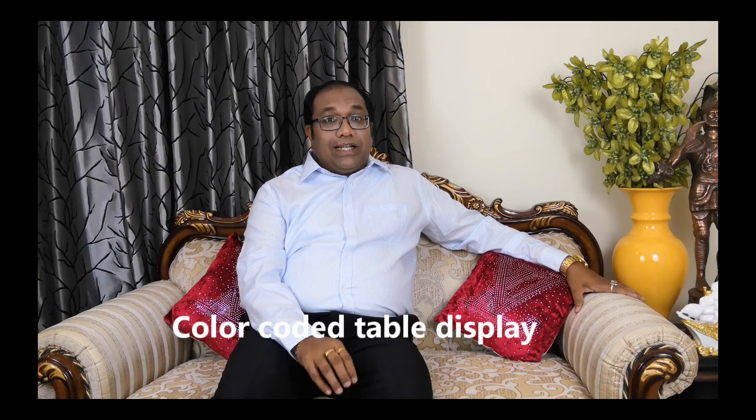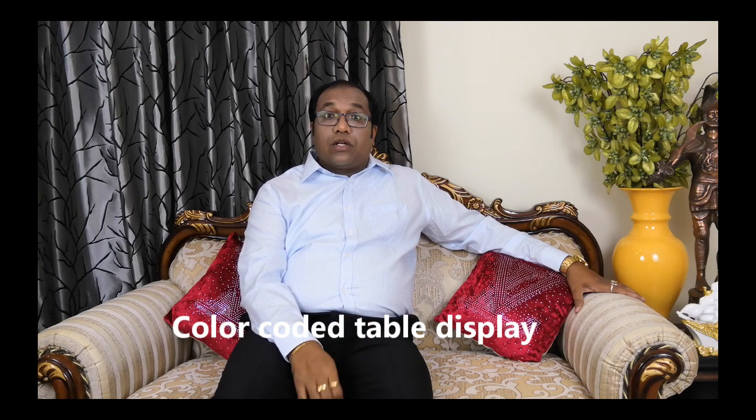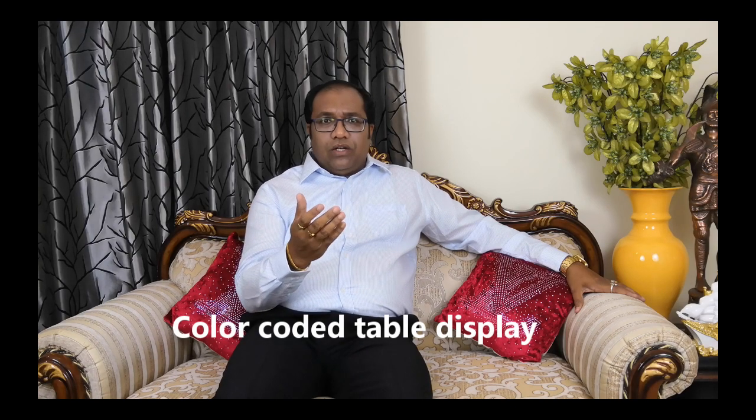Now there are many beautiful basic features in this software. Here you will get all the planets properly color coded so that looking at the chart itself you will know which planet is untenanted, which planet is retrograde, which planet is in its own star or self star.